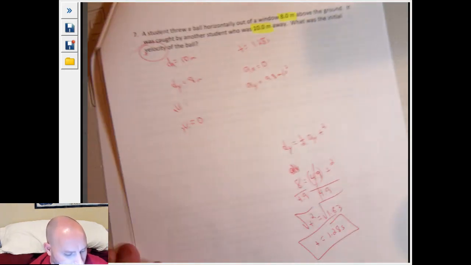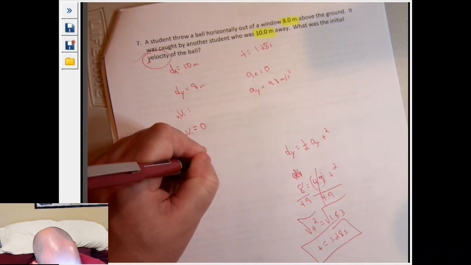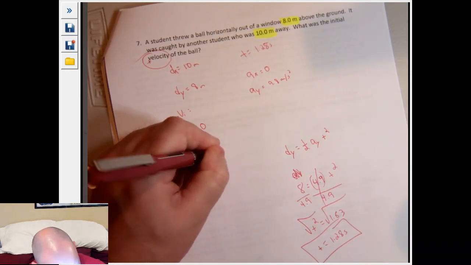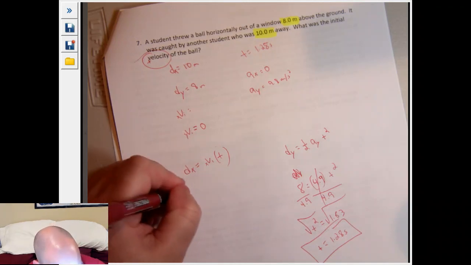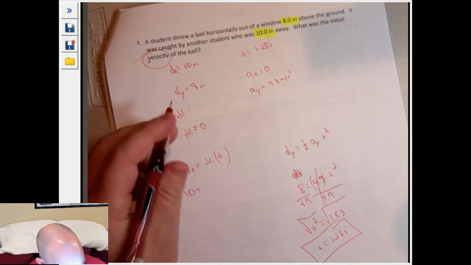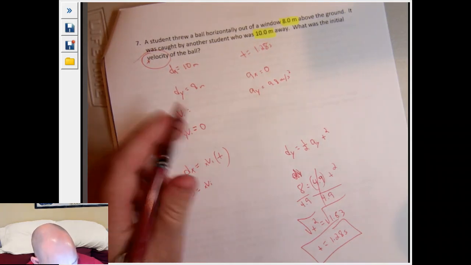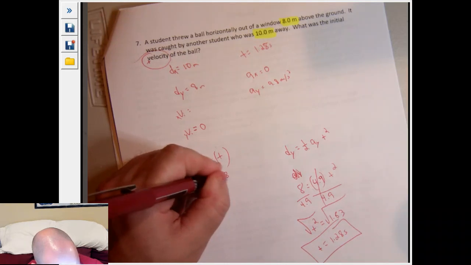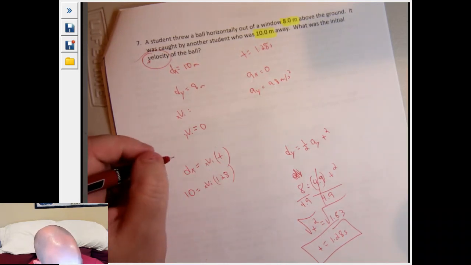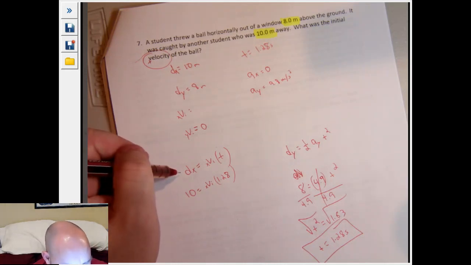All right, now let's do the X, what we originally were trying to find. Displacement of X equals initial X velocity times time. Other side zeroed out. So my displacement of X is 10. My initial X velocity is what we're trying to find, so we don't know. And now I know my time is 1.28.